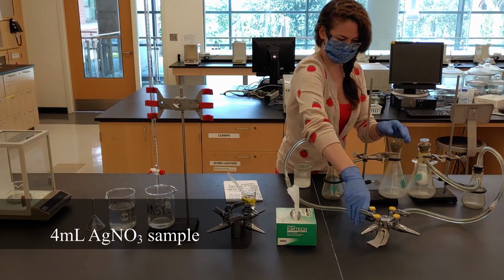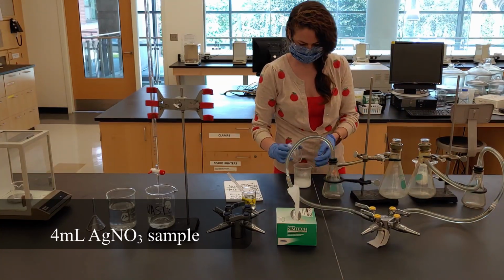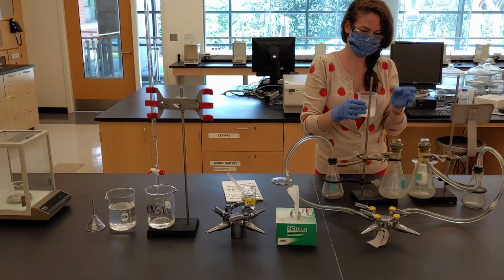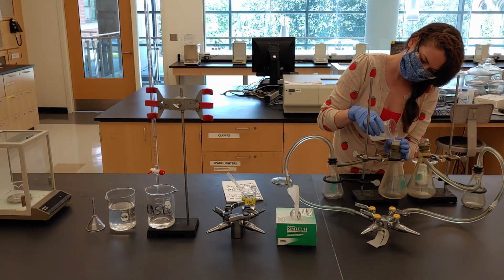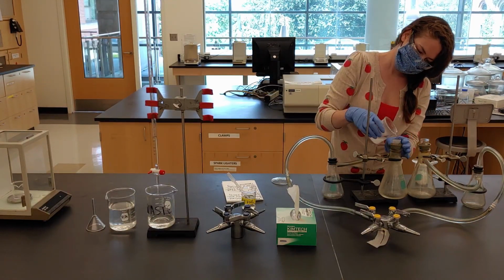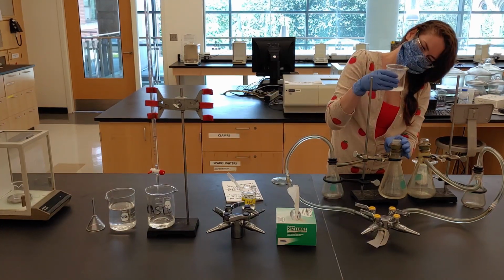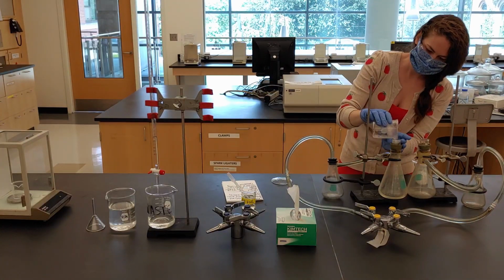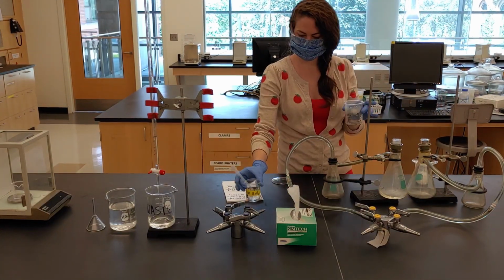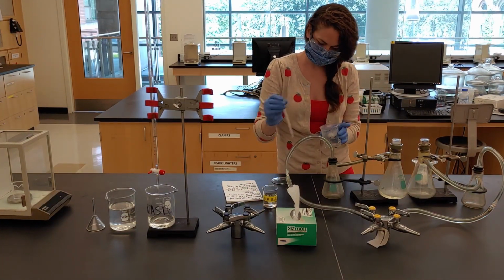Turn on the vacuum in the first setup, ensuring that the vacuum holds the filter crucible in place. The solid product should be mostly settled at the bottom of the beaker. Carefully pour most of the liquid into the crucible. Then swirl the remaining liquid to pour as much of the solid product as possible into the crucible.